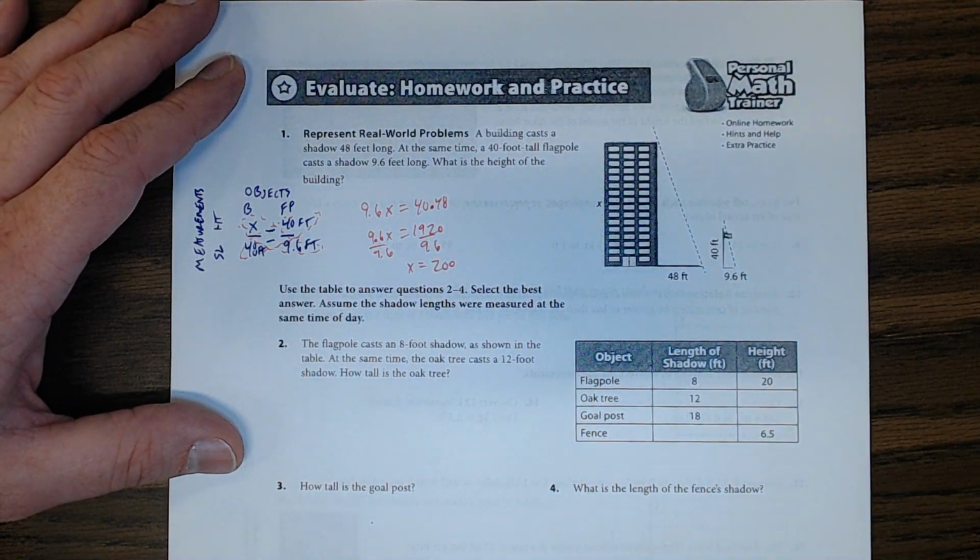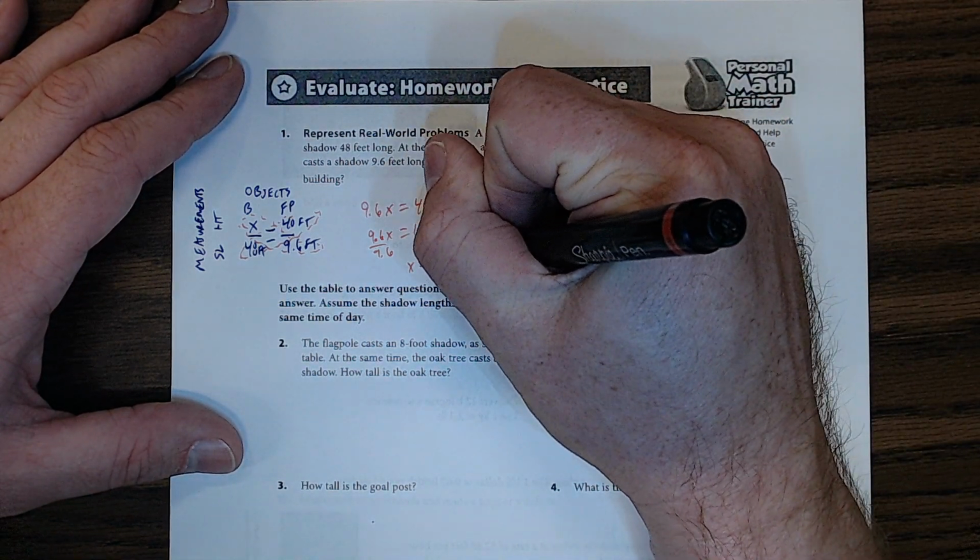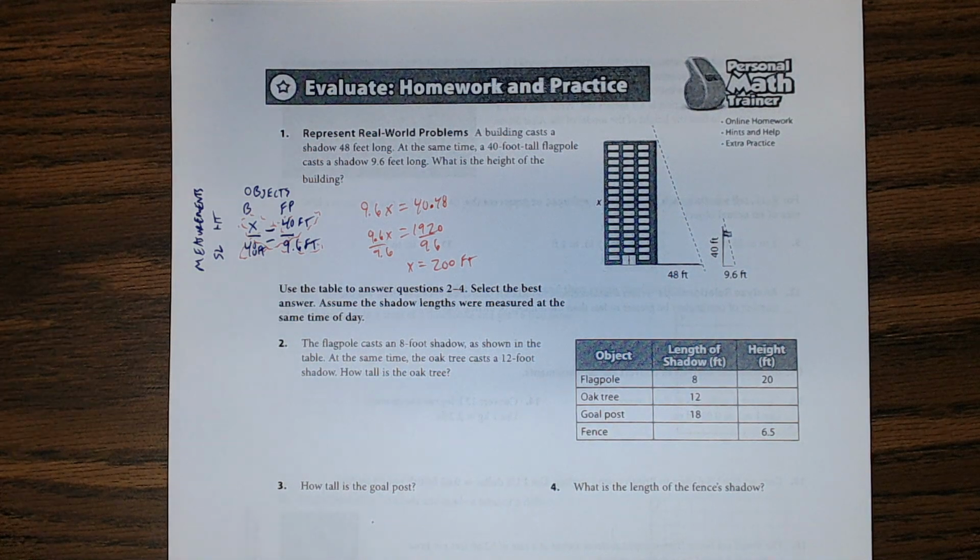And again, if you're listening to Mrs. Hunt in your head, you're saying 200 what units? So it's feet. Feet are our units.